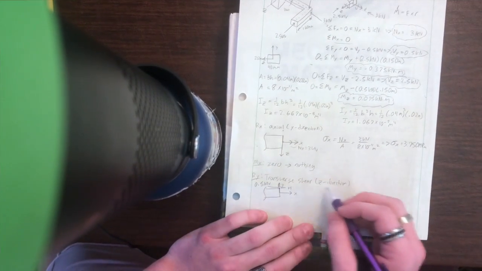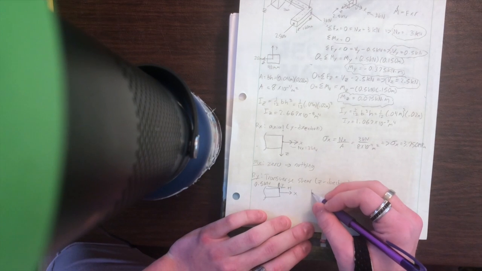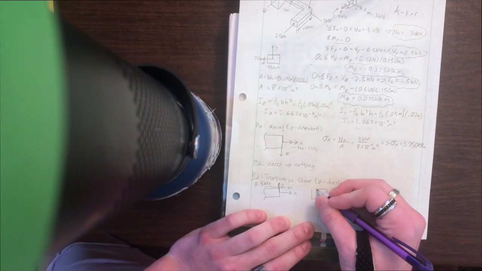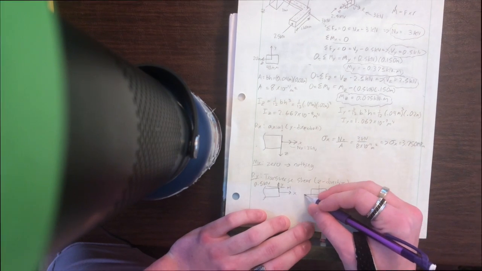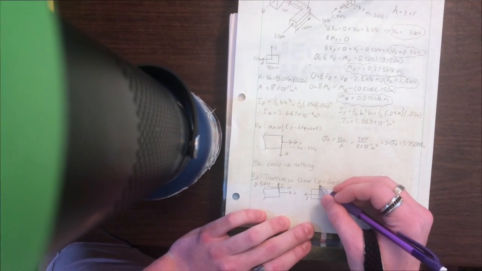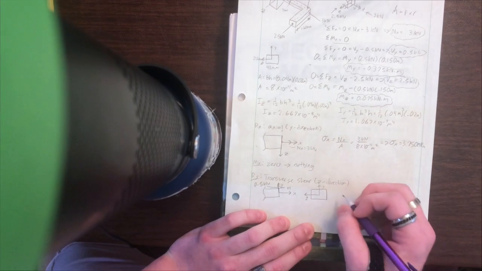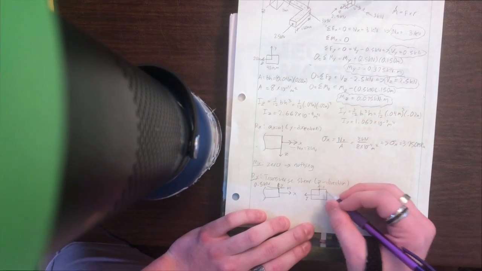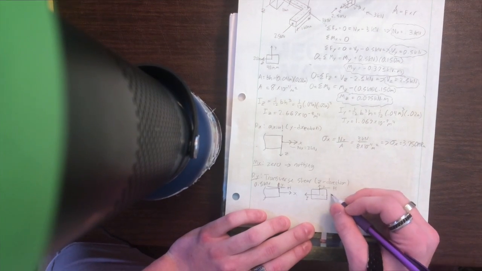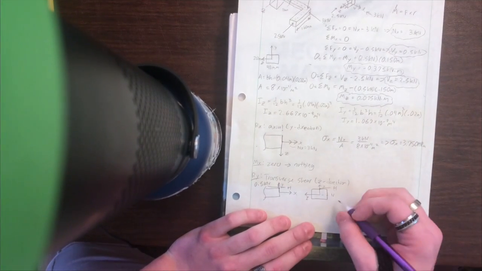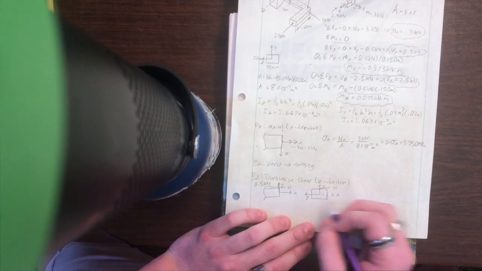And then transverse shear, we're going to look at the cross section, Z and Y. And H is right there. The normal axis for this is going to be the Z axis.